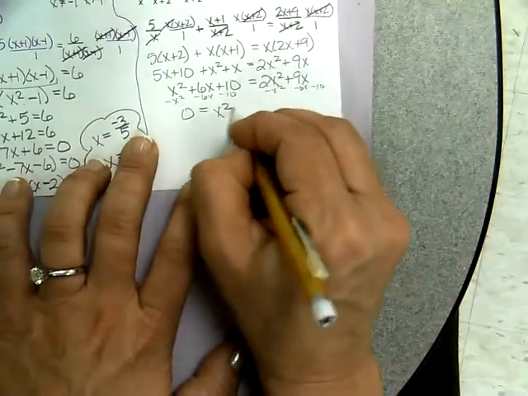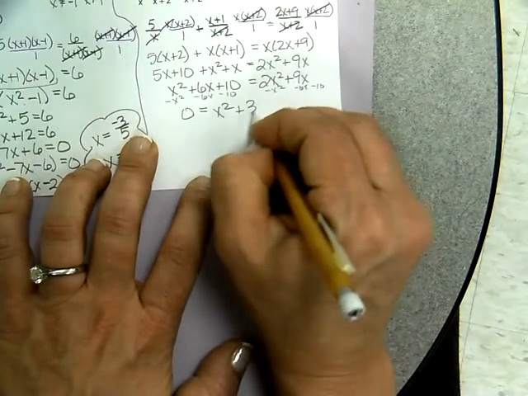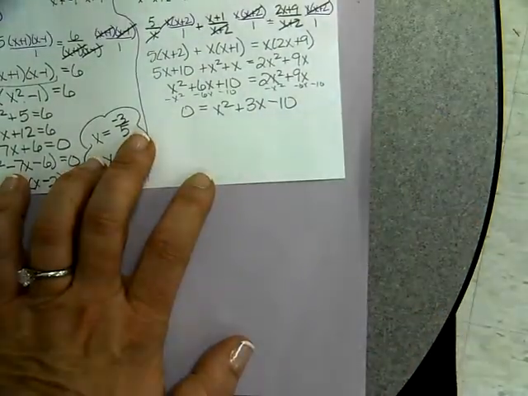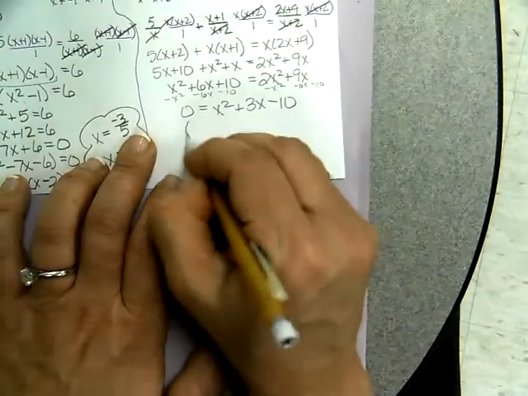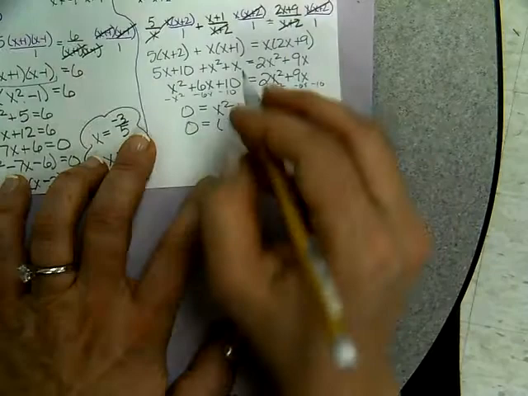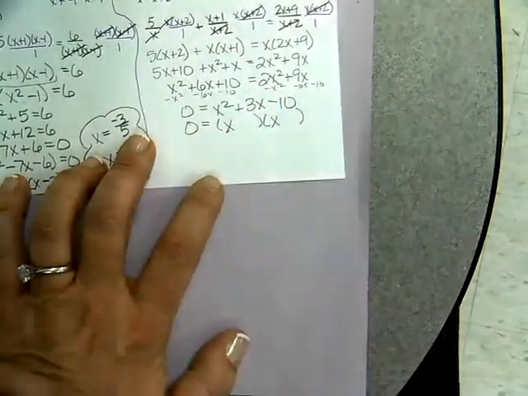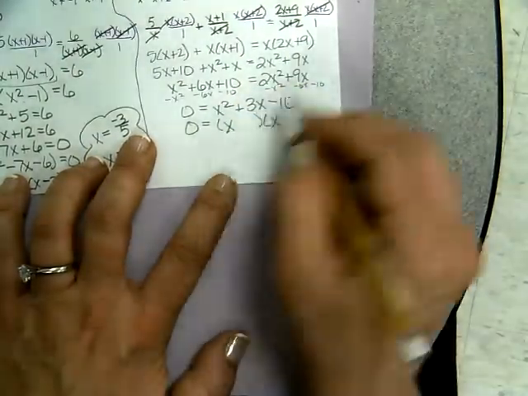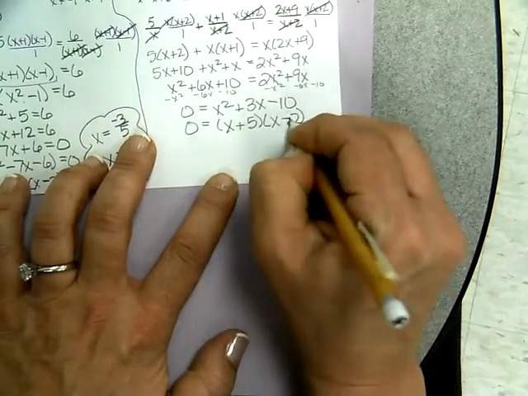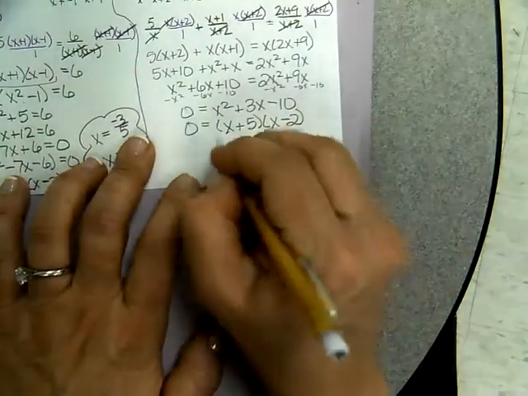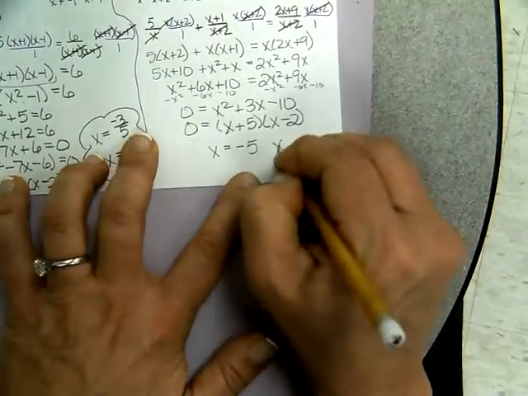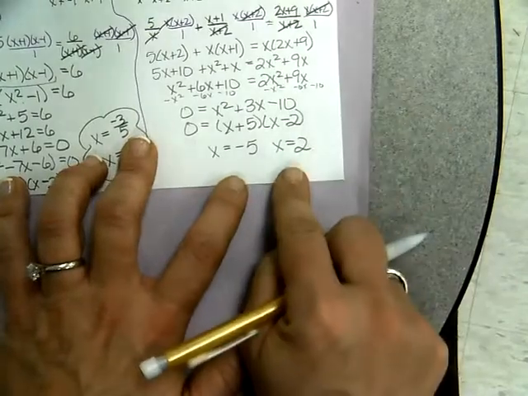So I'm getting x squared plus 3x minus 10. And that doesn't look too bad to factor. There's not a greatest common factor, but I could write a double bubble. I can use x and x. And factors of 10 that make 3 are pretty obviously going to be 5 and 2, positive 5 and negative 2. And so I have two potential solutions, x equals negative 5 and x equals 2.